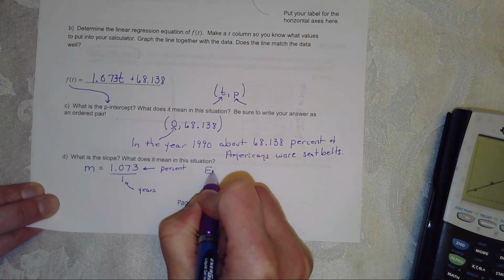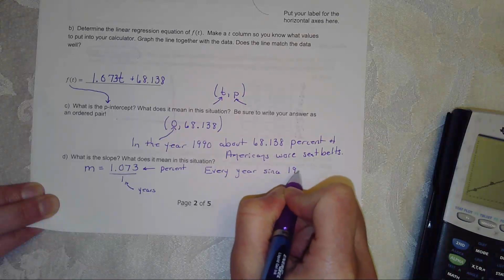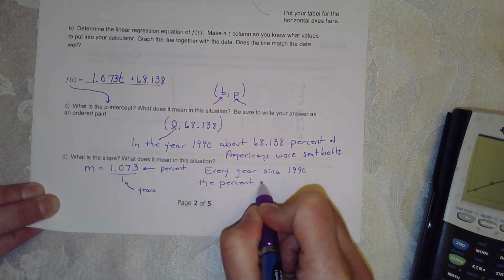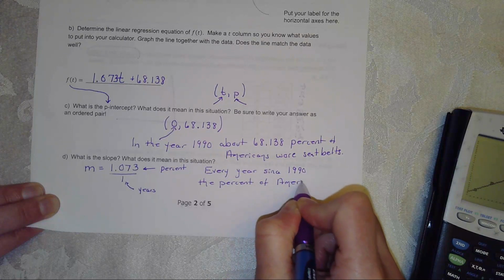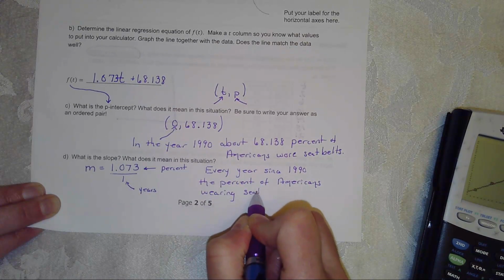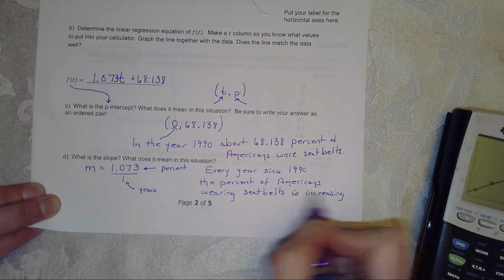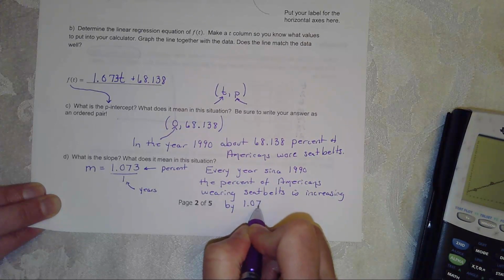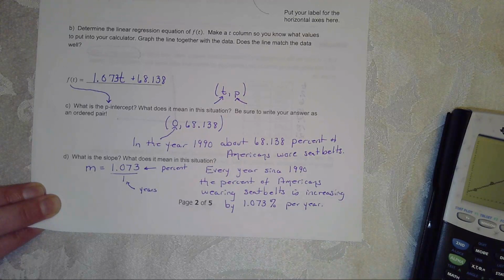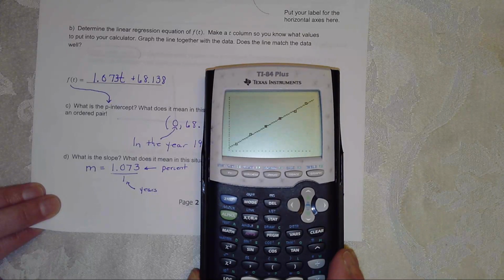So every year, I think it's 1990 though, every year since 1990, the percent of Americans wearing seatbelts is increasing by 1.073% per year. It's increasing because it's positive, and we knew it was increasing because the line is rising, right? More Americans are wearing seatbelts.